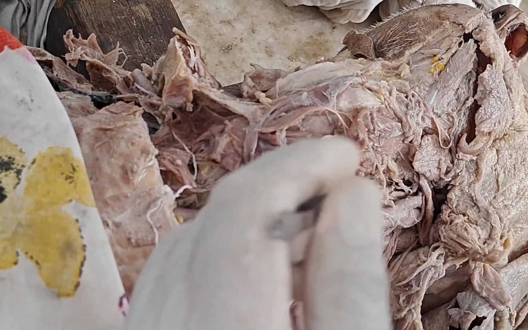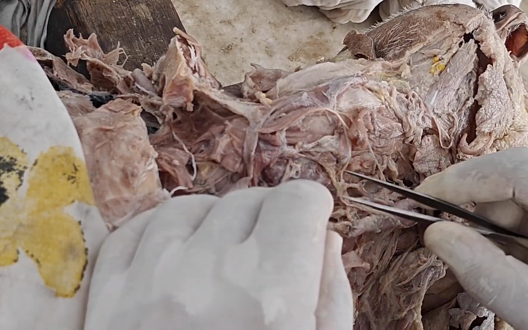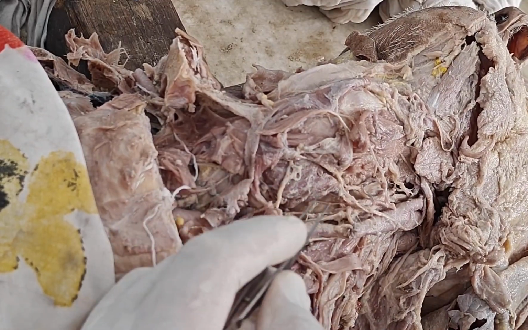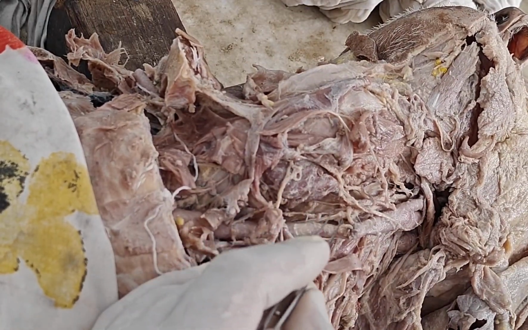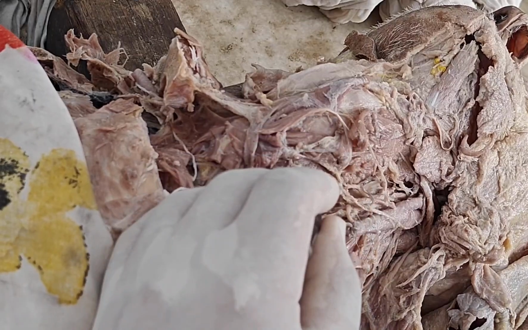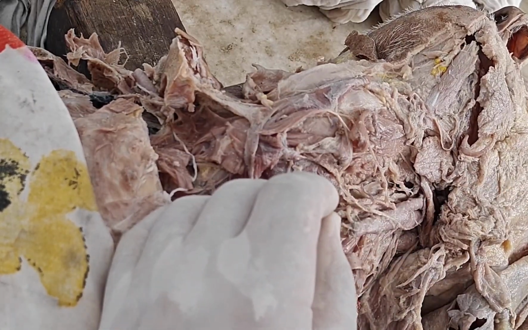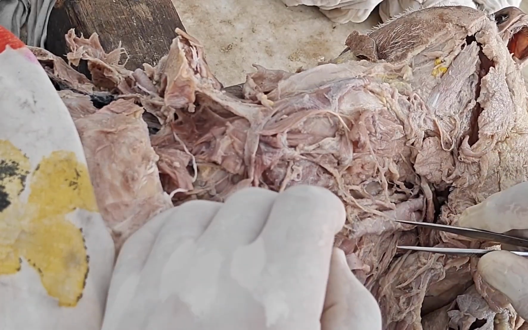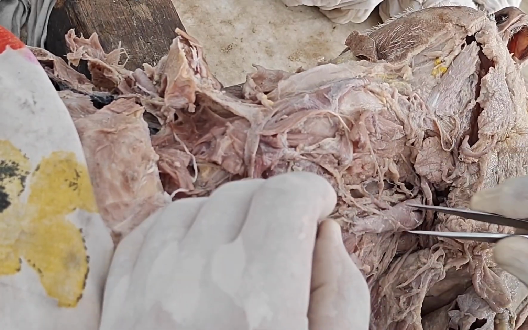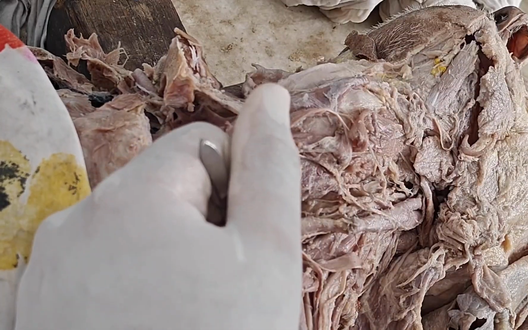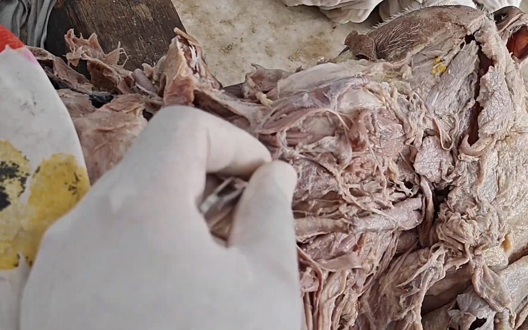Now, other things you have to remember: the thyroid gland is covered by two types of capsules, the true capsule and the false capsule. The true capsule is formed by the condensation of the gland itself, and the false capsule arises from the pretracheal fascia. The venous plexus of the thyroid gland lies deep to the true capsule.